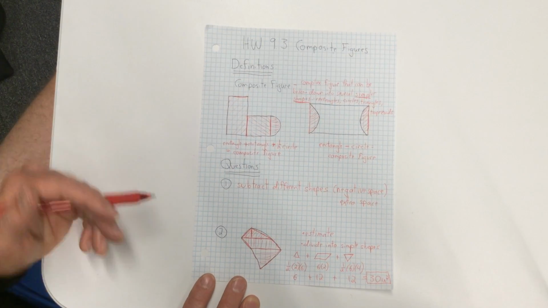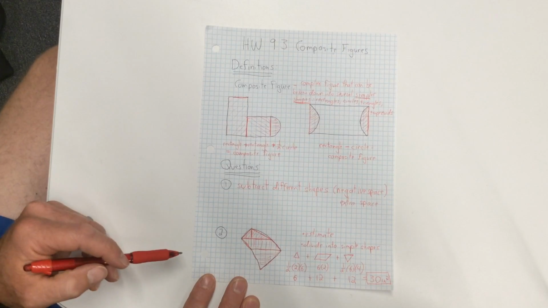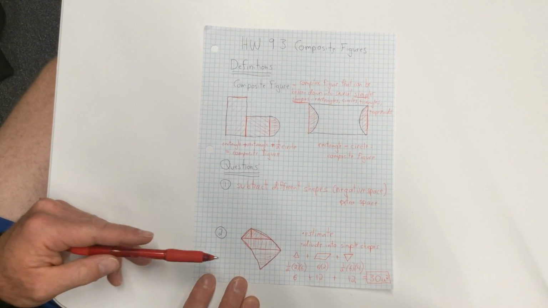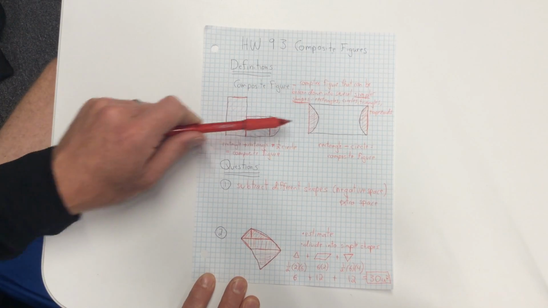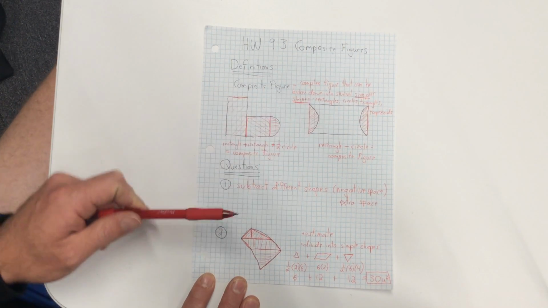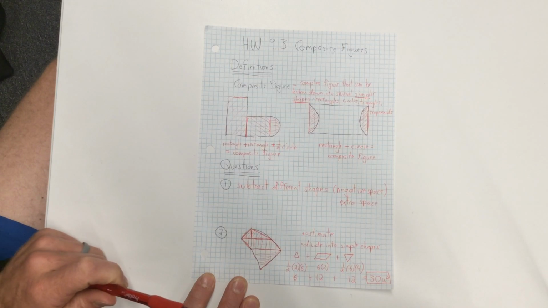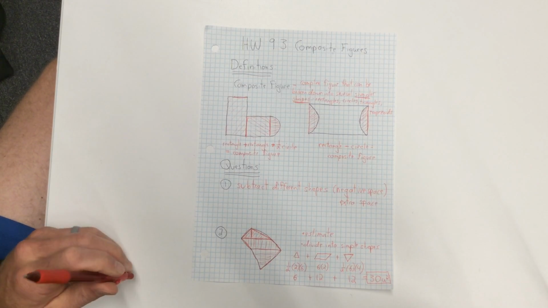Okay, that's it. And it's kind of a nice chapter because it's not adding any formulas or anything. It's just applying simple shape formulas to composite figures by adding them or subtracting them or having them be irregular. So go get it and have a lot of fun.